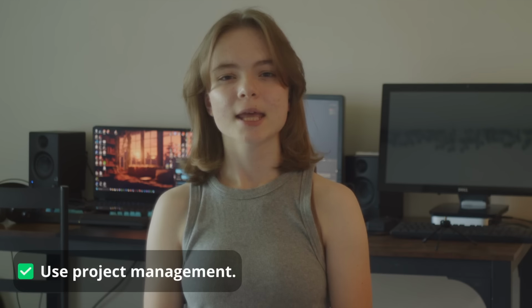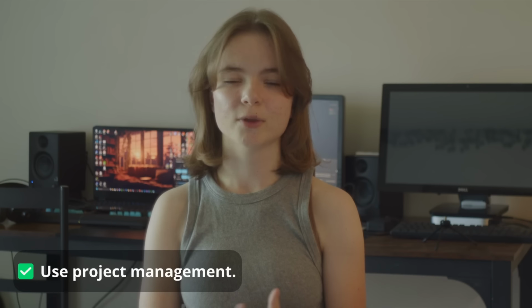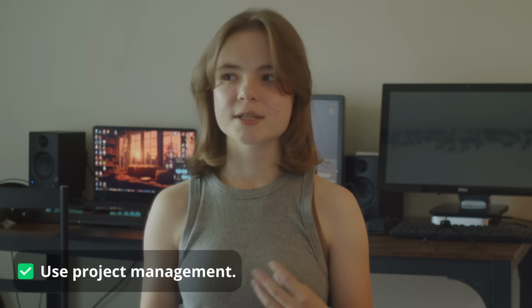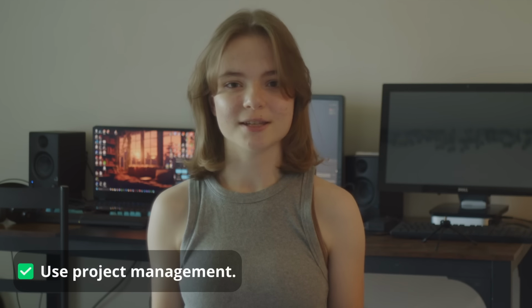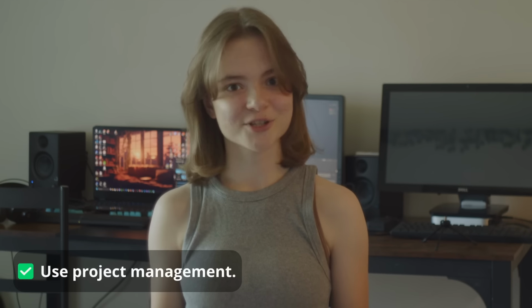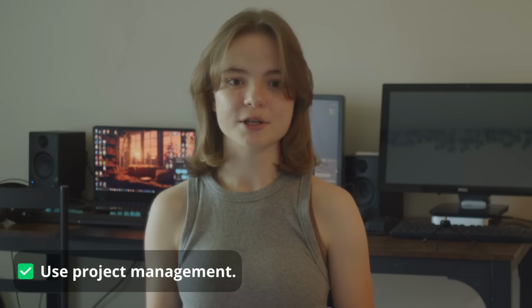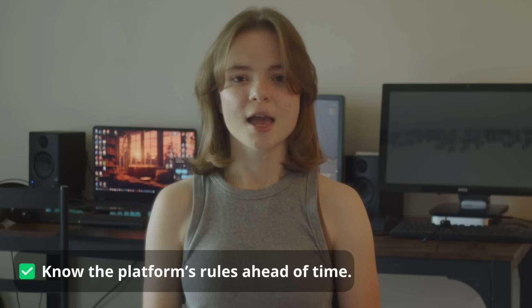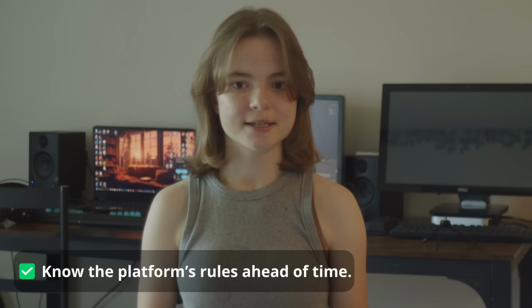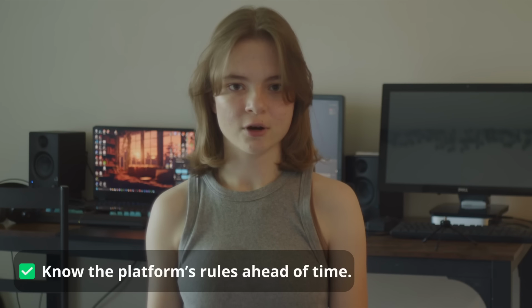And number 4, implement some sort of project management to stay focused and keep track of ideas without derailing your MVP. This was something I struggled with in previous projects, but I think I did pretty well in this project, and GitHub issues really helped. So I'd really recommend that as a starting point. Number 5, know your platform's rules ahead of time, especially if you're going to be integrating with sensitive APIs like Gmail. Try to understand the limitations before you get too far along.